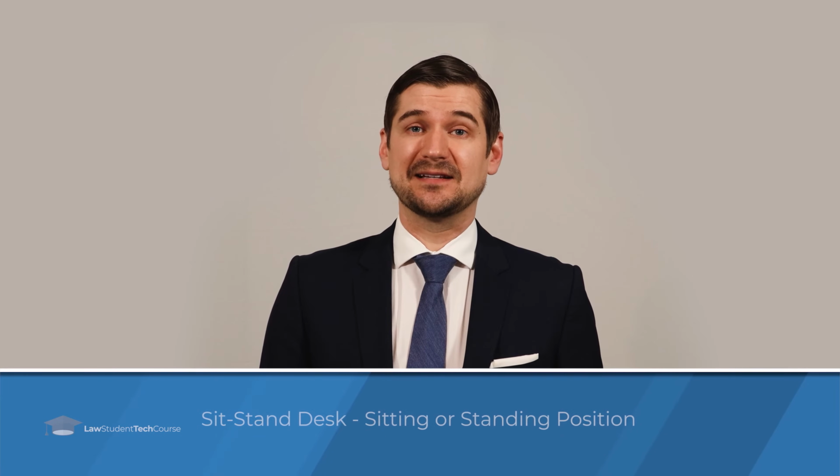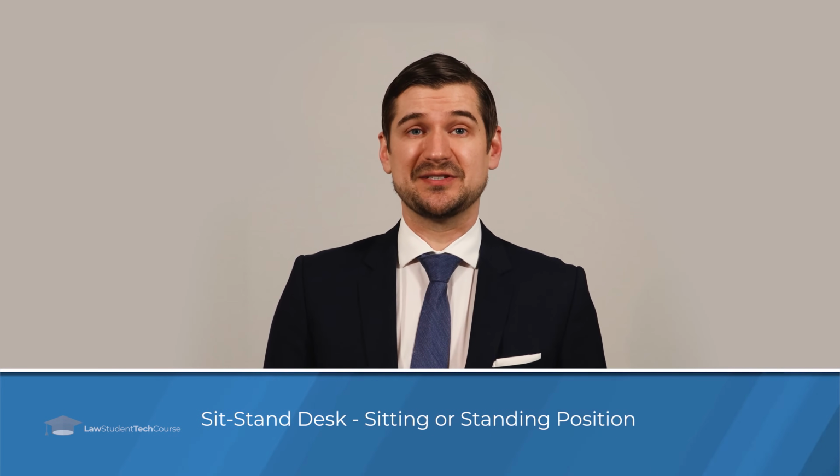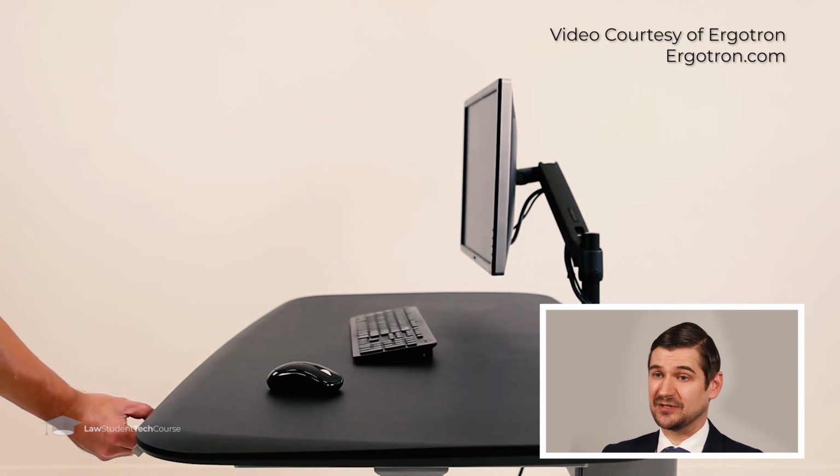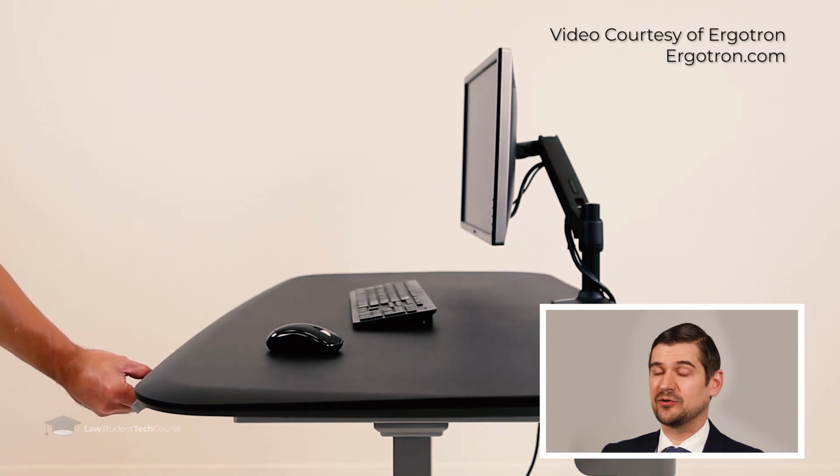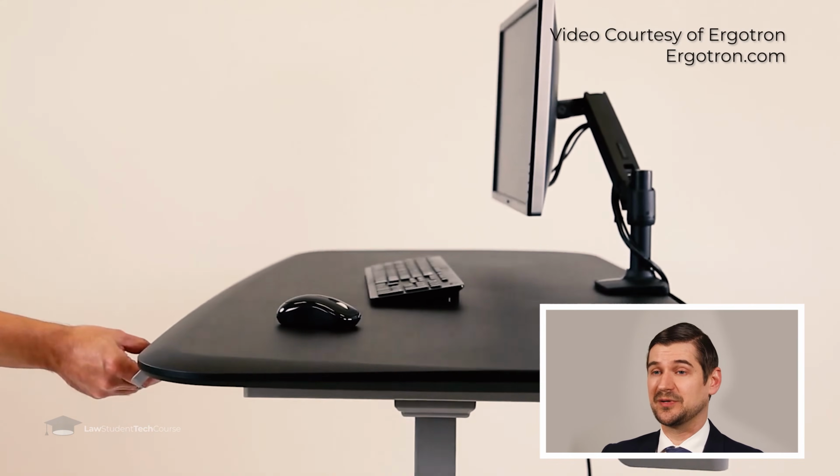If you regularly meet or work with other people at your desk, you may want a sit-stand desk, like the kind made by Ergotron. A sit-stand desk can be used either in a sitting or standing position. This can be useful so that you can stand when working alone and sit when other people are at your desk. At the touch of a button, you can raise your desk so that you can stand at it, or lower it so that you can sit at it by yourself or with other people.